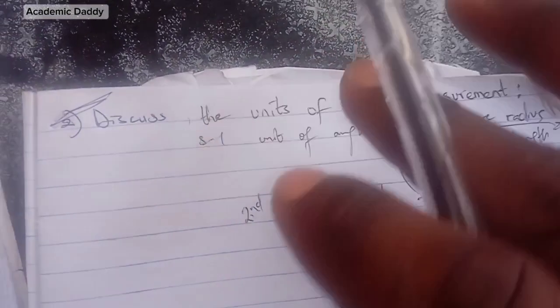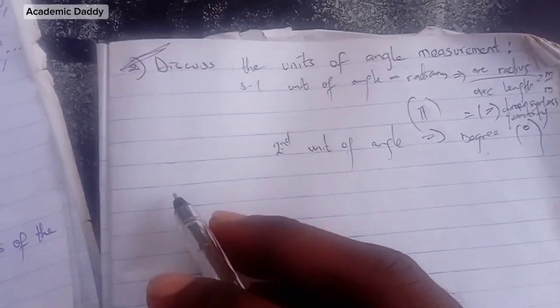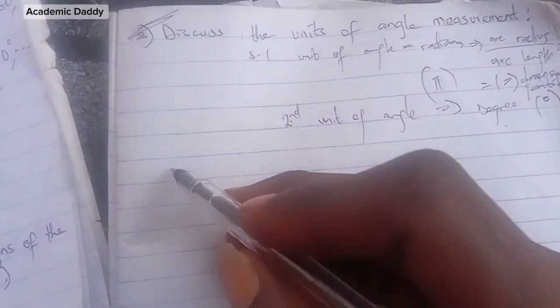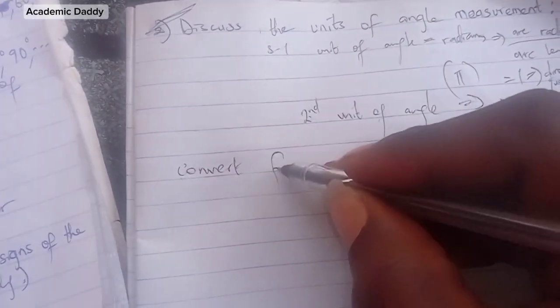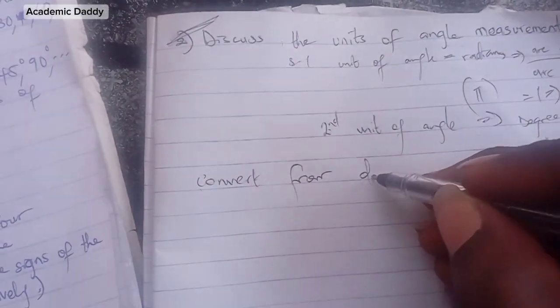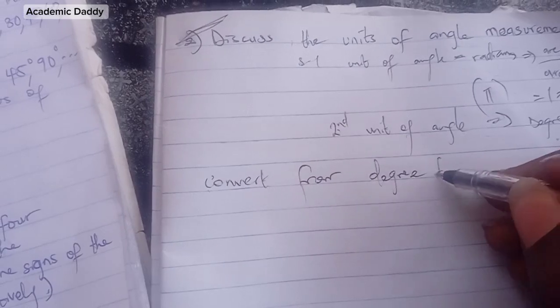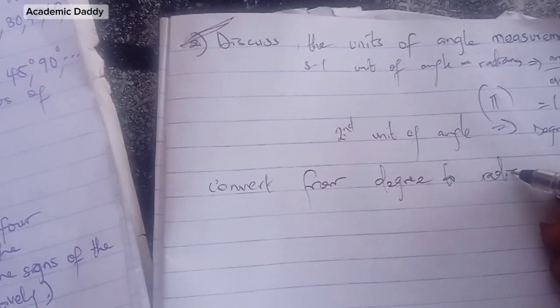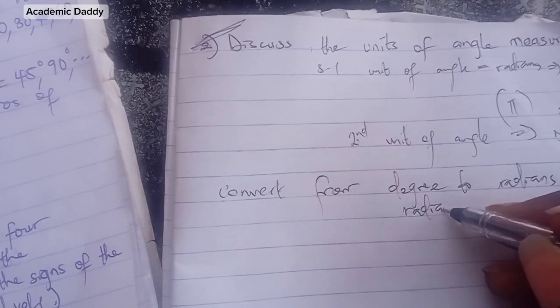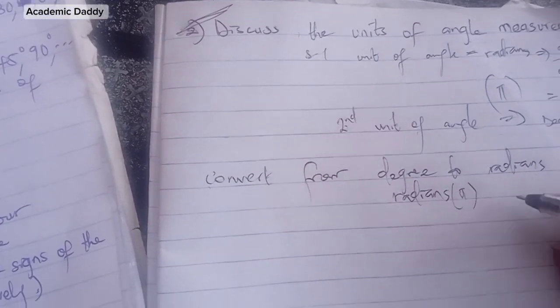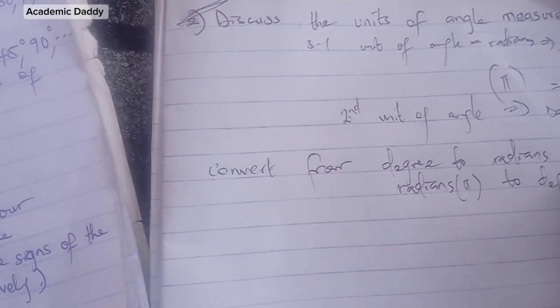So if I know this, the next thing is to say, how do you convert from degree to radians, or radians, which is pi, to degree?